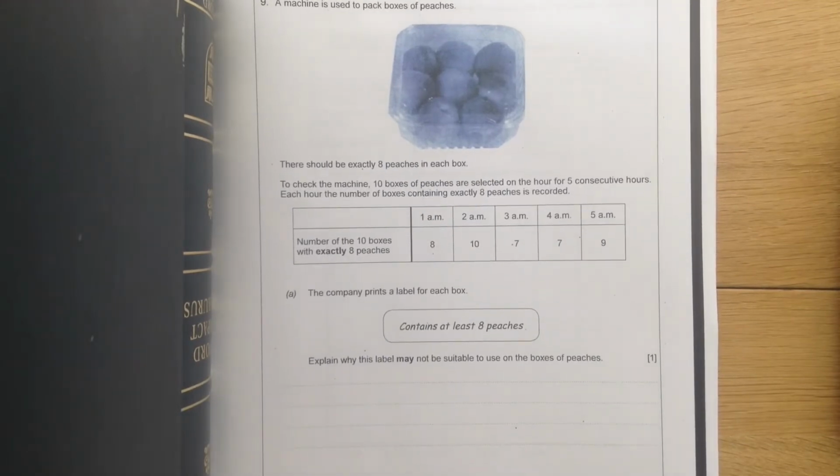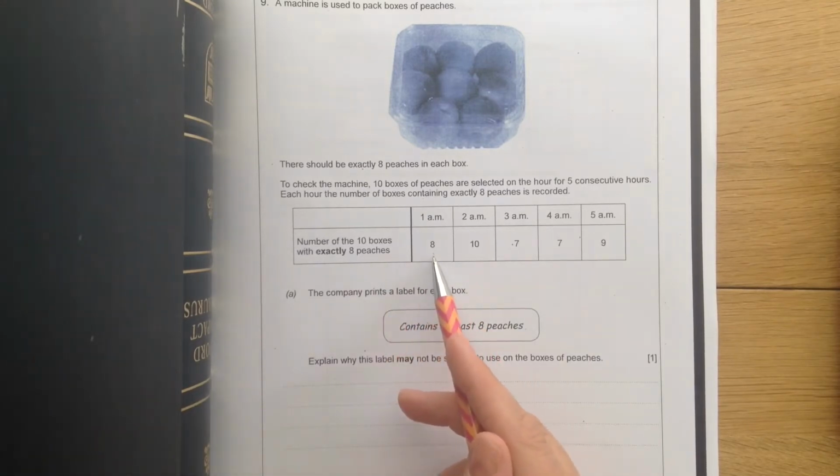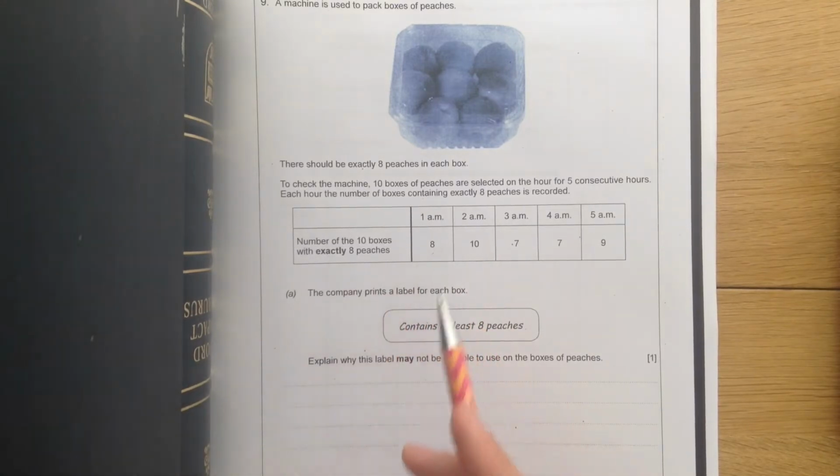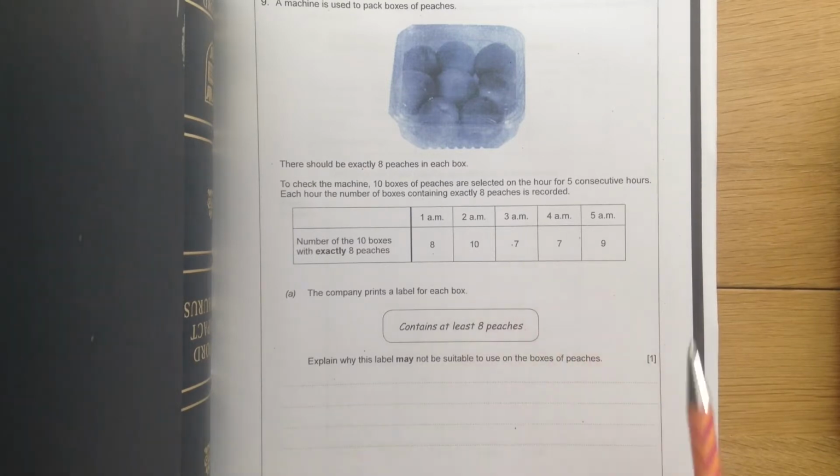Okay, because we haven't got all the information. So we know how many times we get at least 8 peaches in the boxes, but if we consider this one, we know that 8 times we got 8 peaches, but in those other 2 times, we don't know how many peaches we got, so we could have got less, couldn't we? And the same here. Out of those 10 boxes, 7 of those boxes had exactly 8 peaches in them, but the other 3 boxes, we don't know how many peaches they had in them. We just know it wasn't 8.